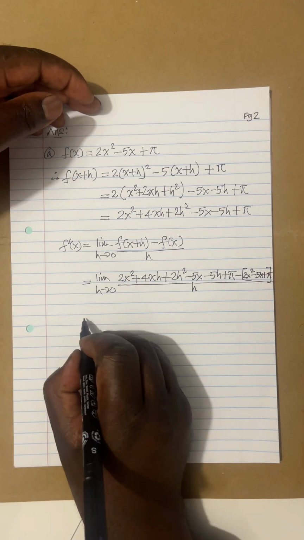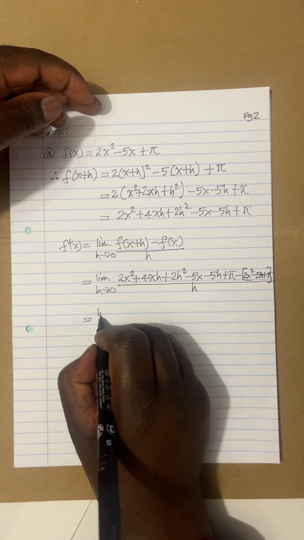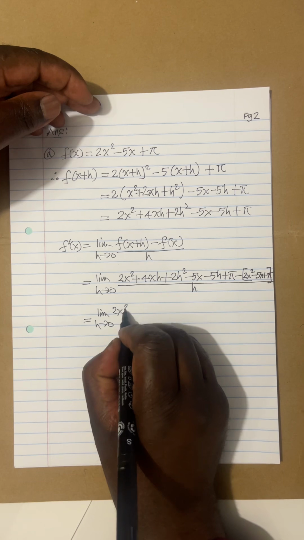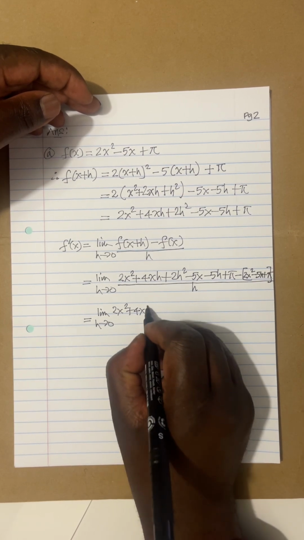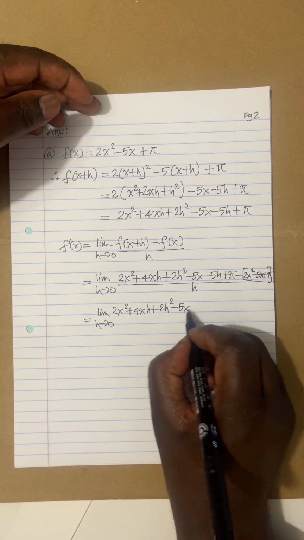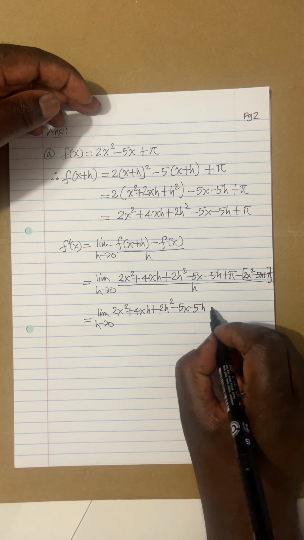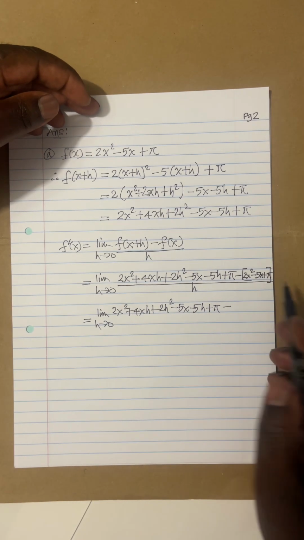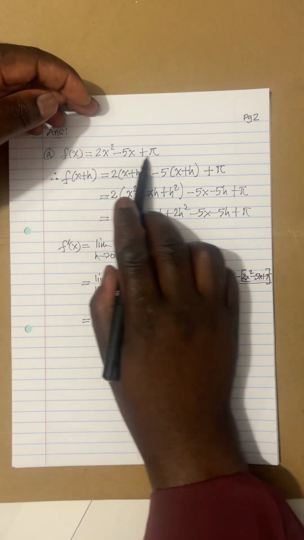Now expanding that, we have the limit as h approaches 0 of 2x squared plus 4xh plus 2h squared minus 5x minus 5h plus pi minus, expanding that, remember that expression is this expression up here.